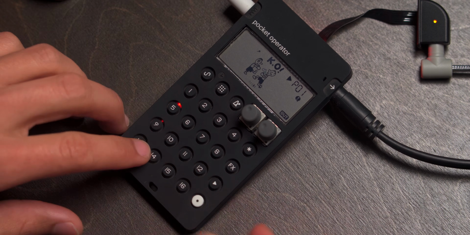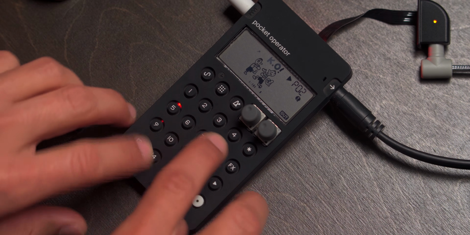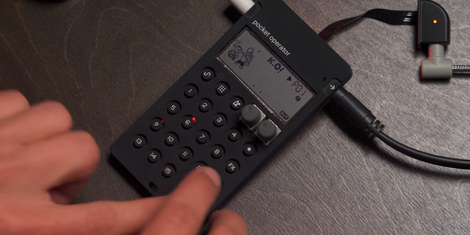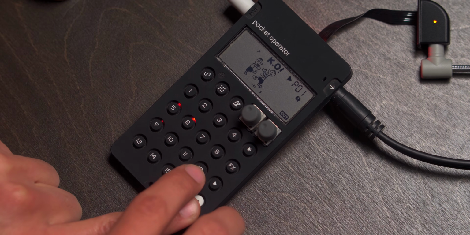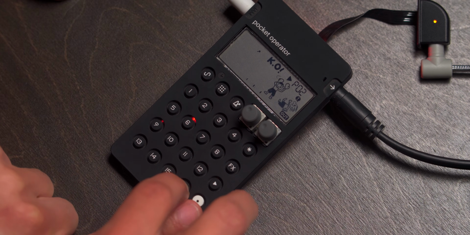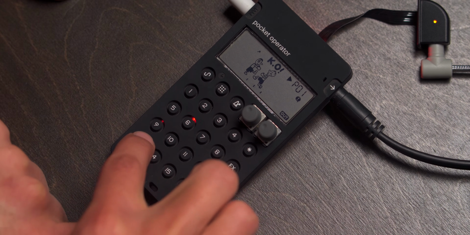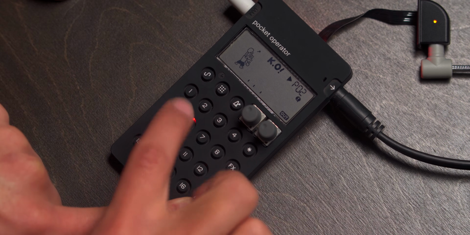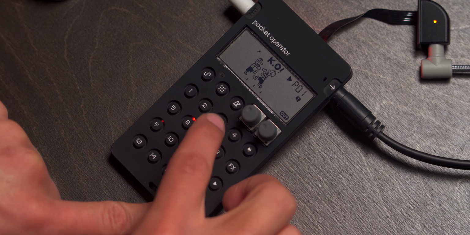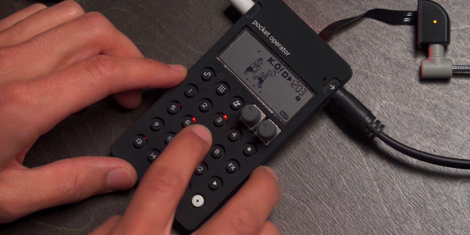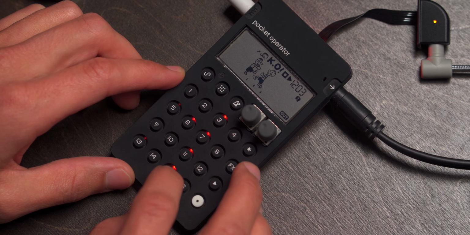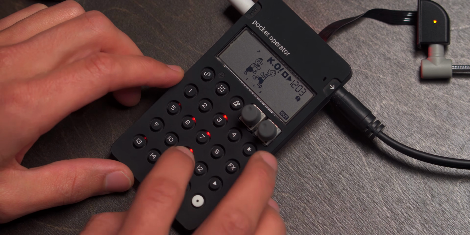And in here I can find some more sounds that I like. I think this will be kind of cool just on the ups as well. Again, it's a little too loud.